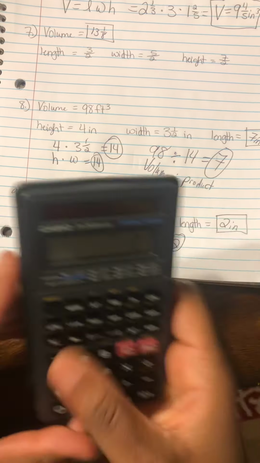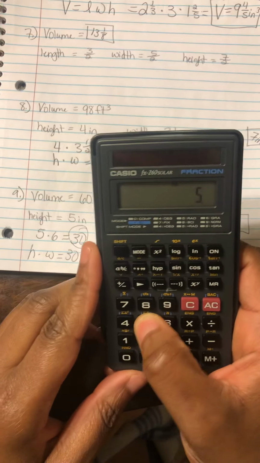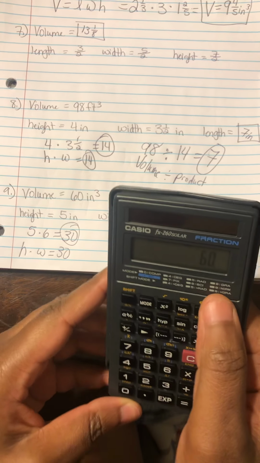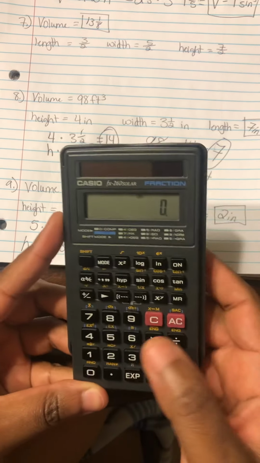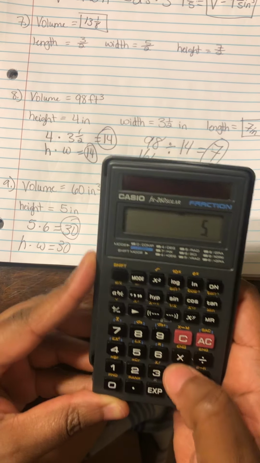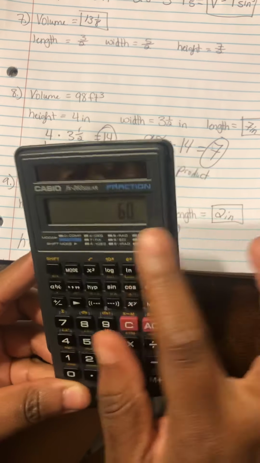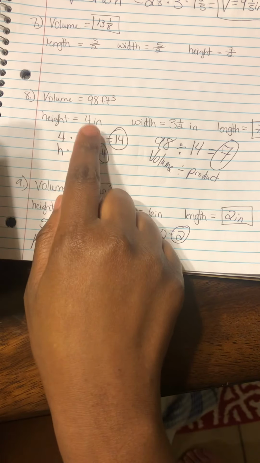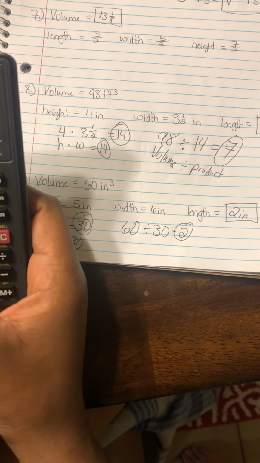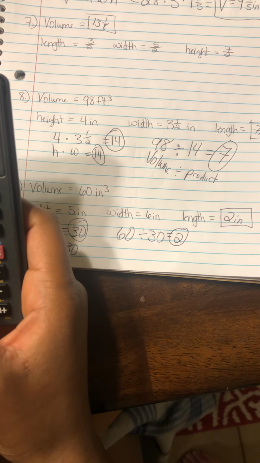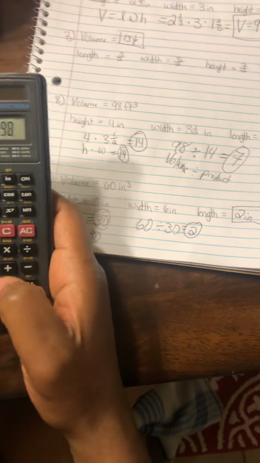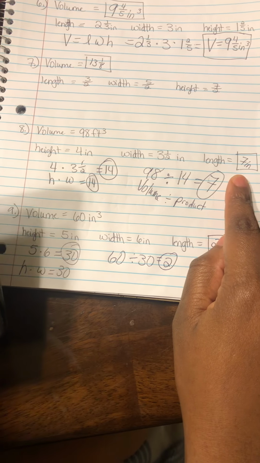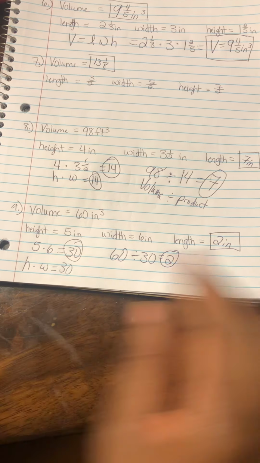So let's try it out. Let's work backwards. So say, for instance, I'm going to do 5 times 6 times 2, and I get 60, all right? I don't know if y'all caught that on the camera, but 5 times 6 times 2, that gives me 60, and that's the volume, okay? You see how it works? Likewise, if I come up here to number 8, and I do 4 times 3.5 times 7, I get 98, okay? And that's what we got here for the length, all right? So that's how you can work backwards.